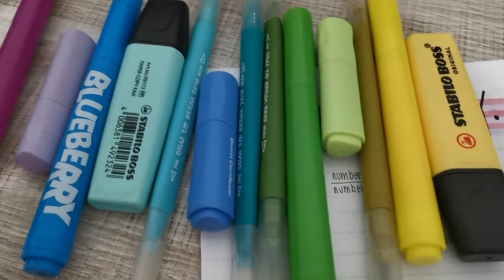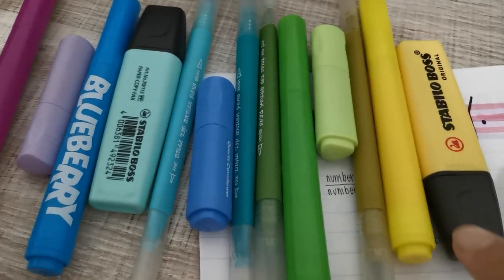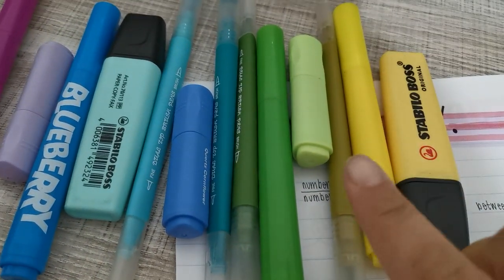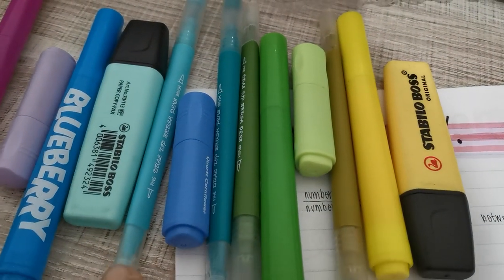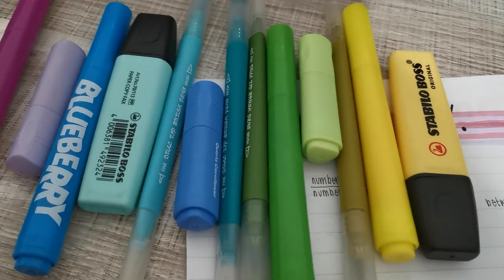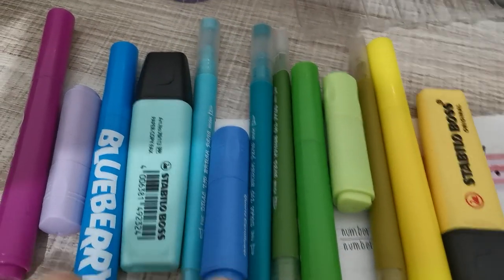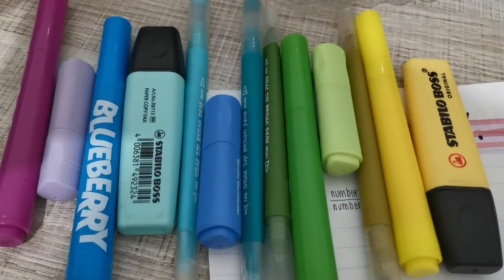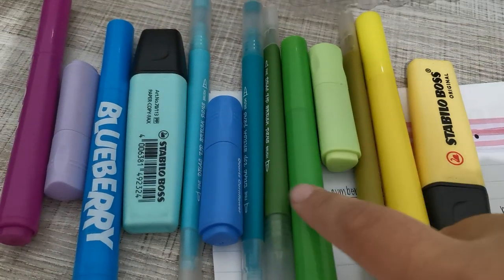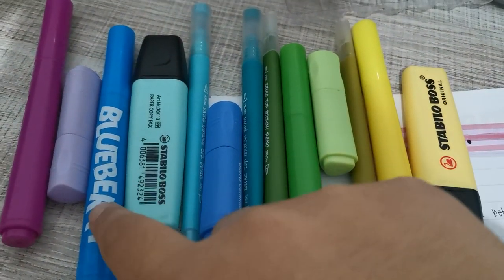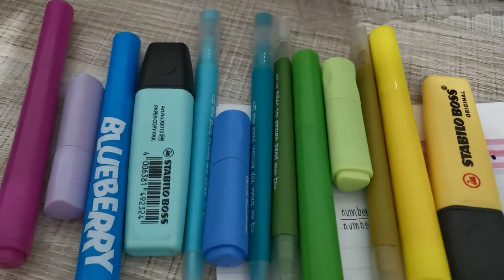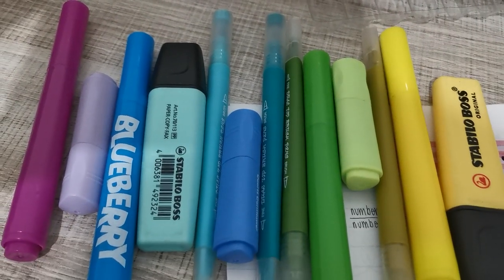So I lined up a couple of my pens over here. I've got 2 yellow, 4 green, 5 blue, and 2 purple pens. This here is the number of possible outcomes. What did I say? 1, 2, 3, 4, 5, 6, 7, 8, 9, 10, 11, 12, 13. There's 13 possible outcomes.